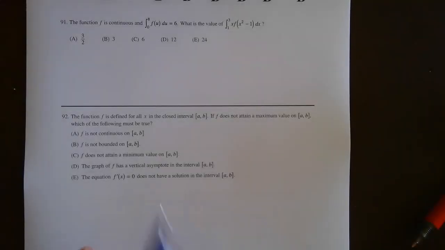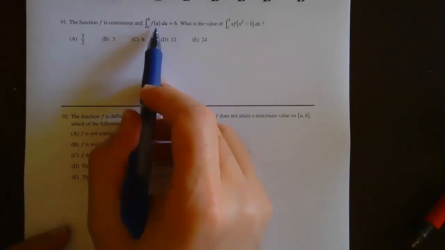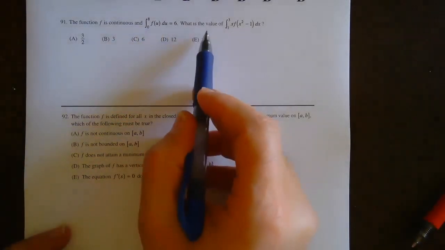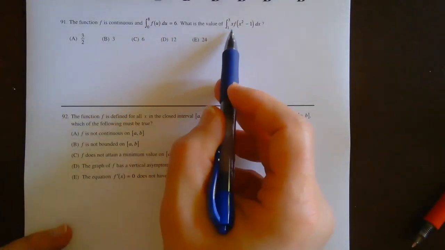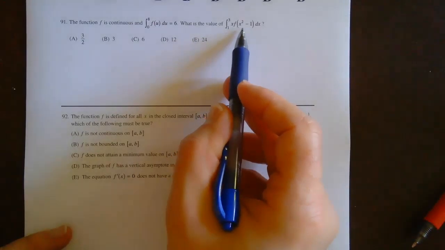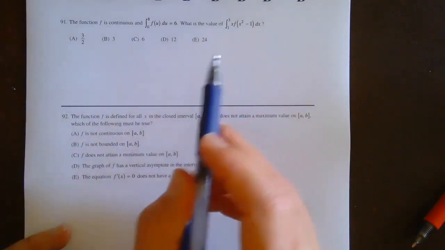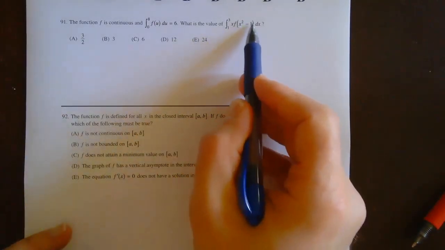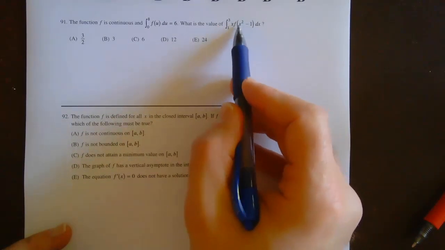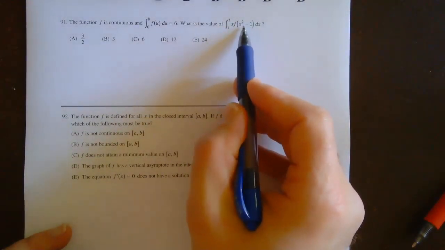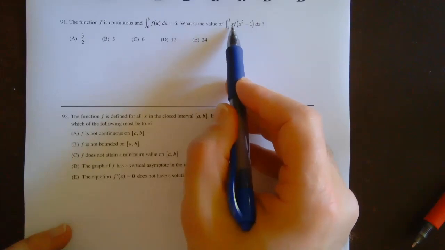For 91, they're giving you the integral from 0 to 8 of f of u du is equal to 6. And then what is the value of the integral from 1 to 3 of k times f of x squared minus 1 dx, okay? Now notice something. This is an inside function, right? And the derivative of x squared minus 1 would be 2x. Here's my x, right? I just need to get a 2 here, okay?